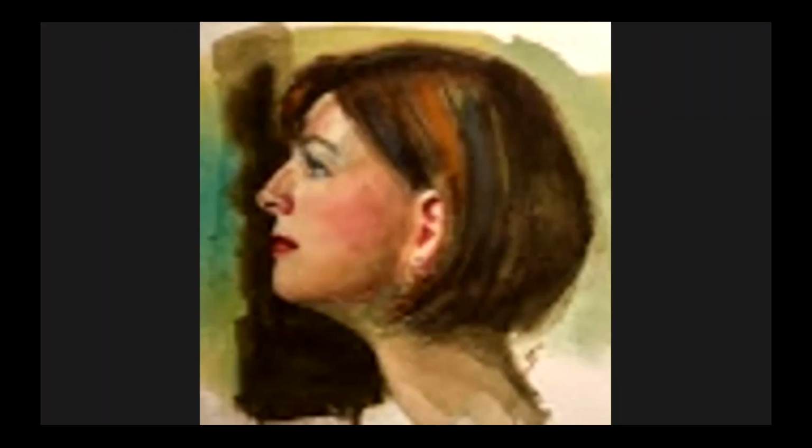Anything else? Okay, we have two more, I think. It's great. I love it that this many people are participating.